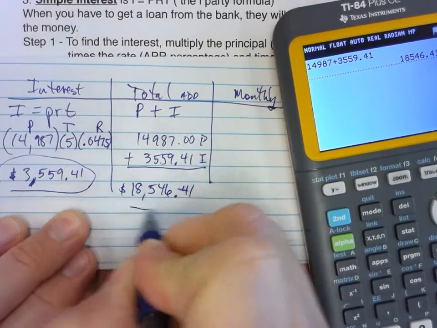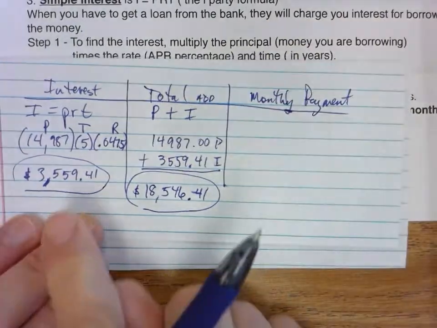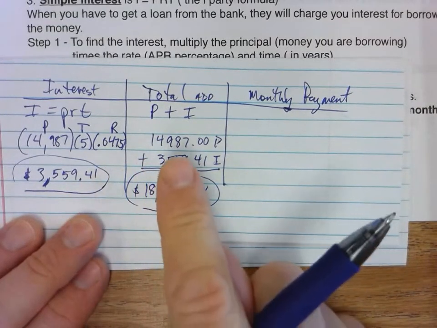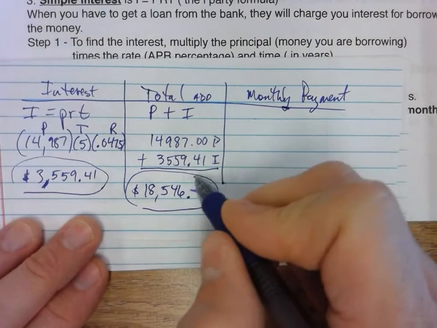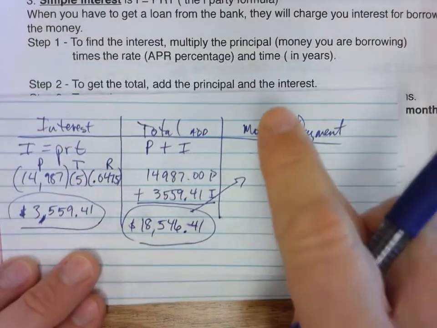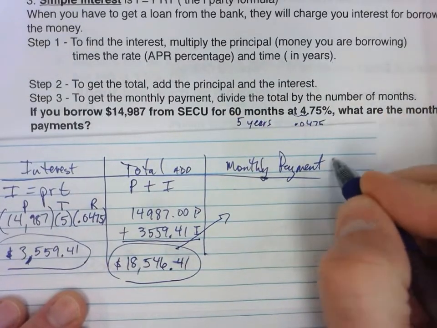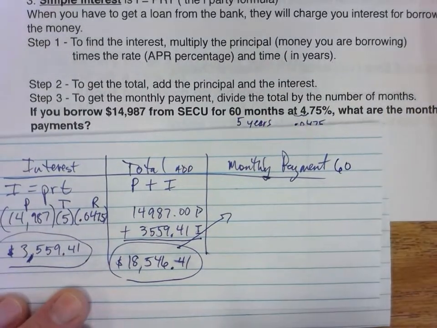$18,546.41. Okay, so we got the interest. We added that back to the principal. We got the total, and then we add the principal and interest together. The last step is we're going to take it over here and divide by the number of months. So if you look right here, of course, it says we're going to make 60 monthly payments. So right here, we're going to divide that by 60.